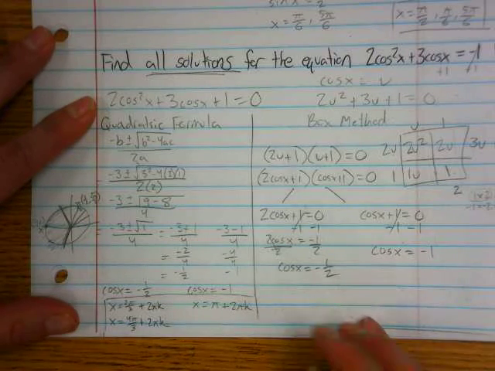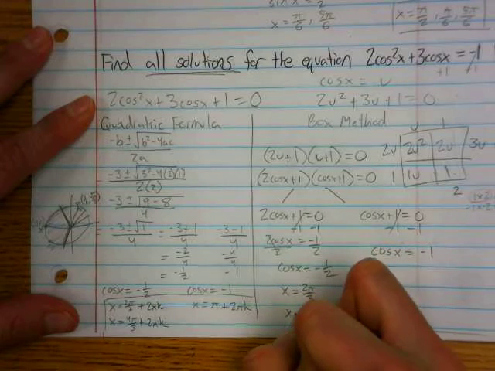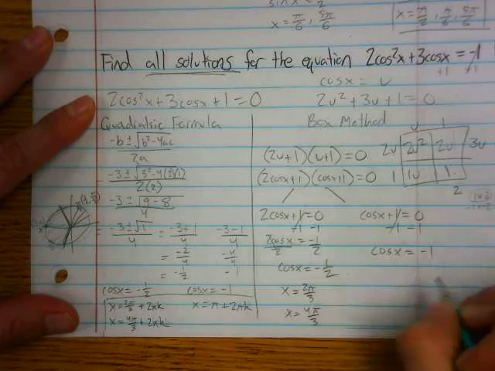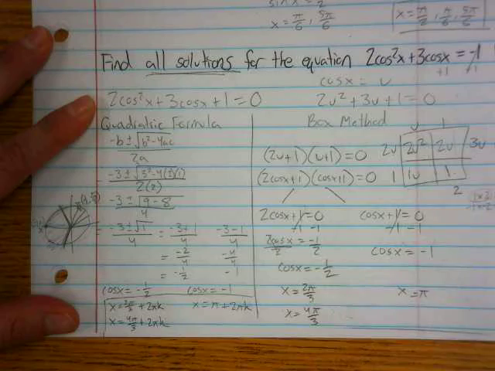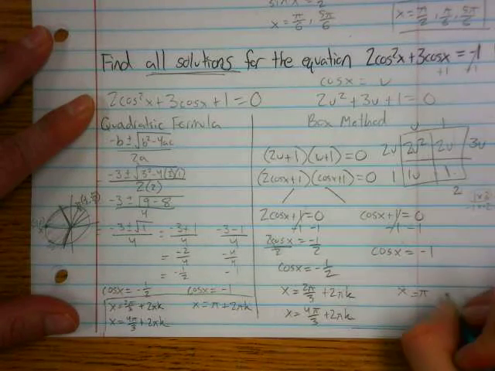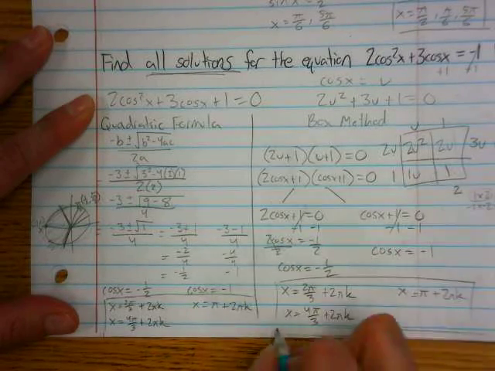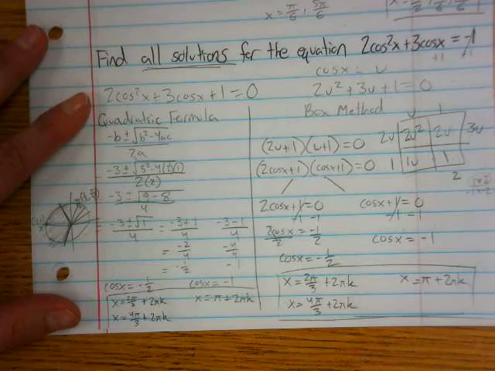So this strategy gives me my same angles that we discussed earlier, 2pi/3, 4pi/3, and pi, but I want to write them all as equations because my interval is not a specific finite set. It's going for all solutions that are coterminal with these angles. Okay?